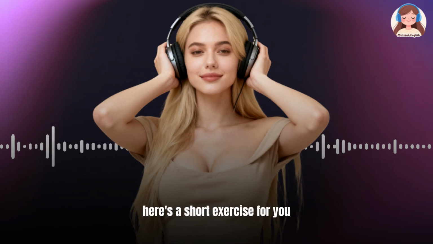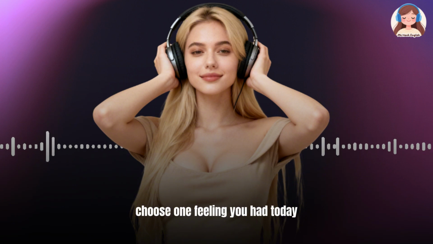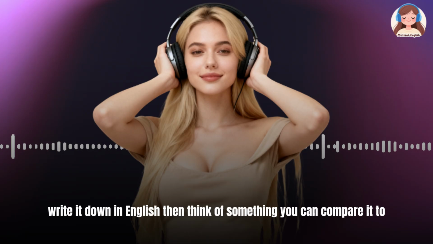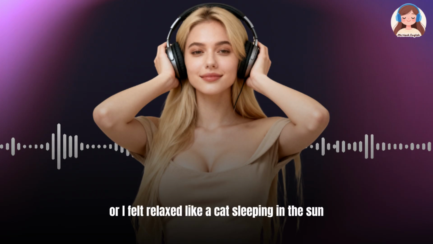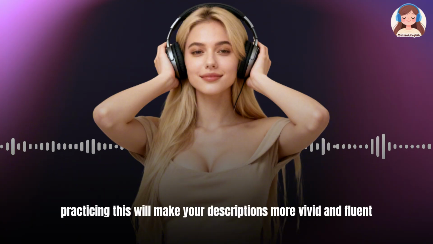Here's a short exercise for you. Choose one feeling you had today. Write it down in English. Then, think of something you can compare it to. For example, "I felt nervous like a student before an exam," or "I felt relaxed like a cat sleeping in the sun." Practicing this will make your descriptions more vivid and fluent.